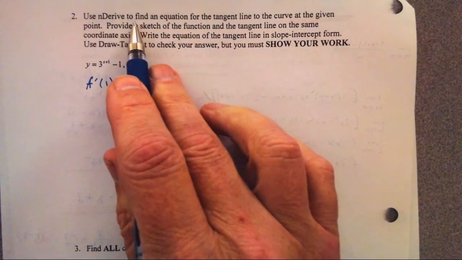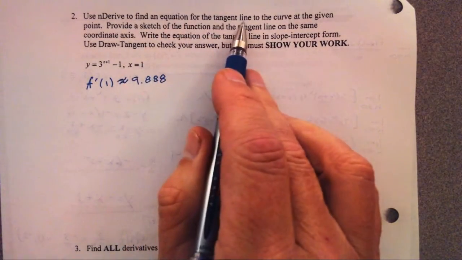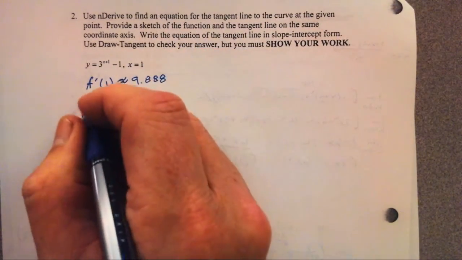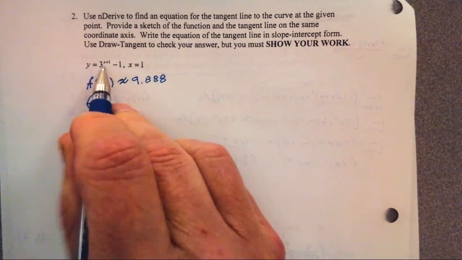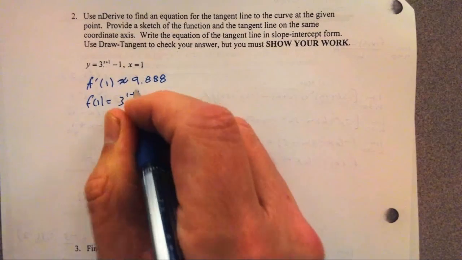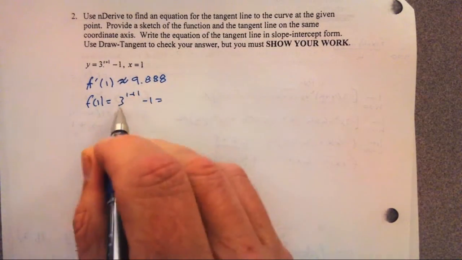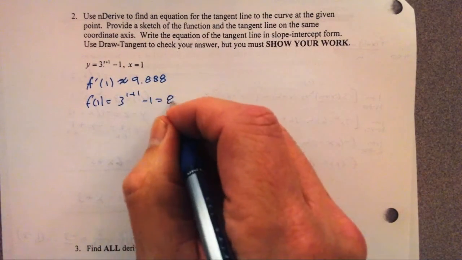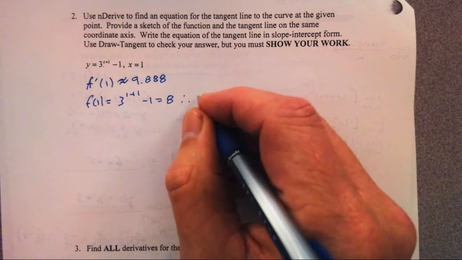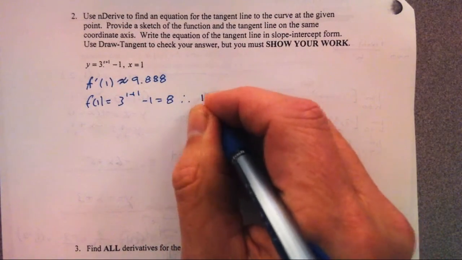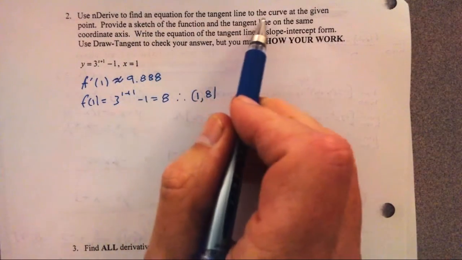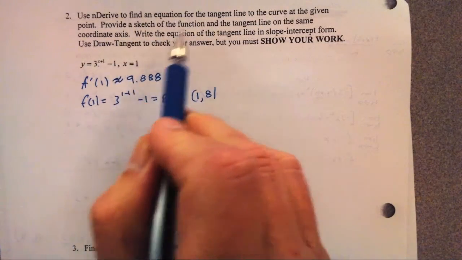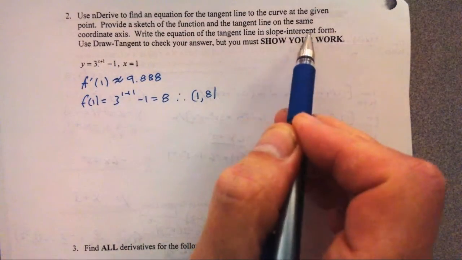So use Derive to find an equation for the tangent line. Well, I also need to find what is f of plain old 1. F of 1, if I put 1 in, is 3 to the 1 plus 1 minus 1, or 3 to the second, 9 minus 1, 8, implying that we have a point at (1, 8). So find an equation for the tangent line to the curve. Write the equation of the tangent line in slope-intercept form.